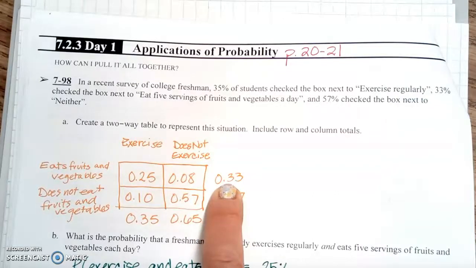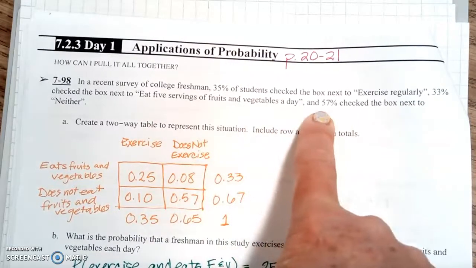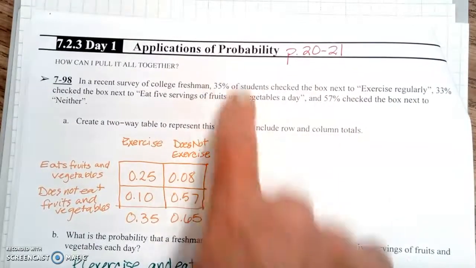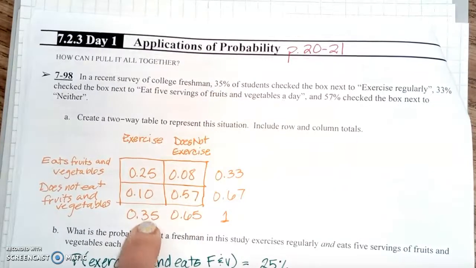And they tell us that 57%, oh, did I miss something? Oh, that was 35%. Sorry, I'm messing it up. 35% checked exercise regularly. Sorry, that's down here.